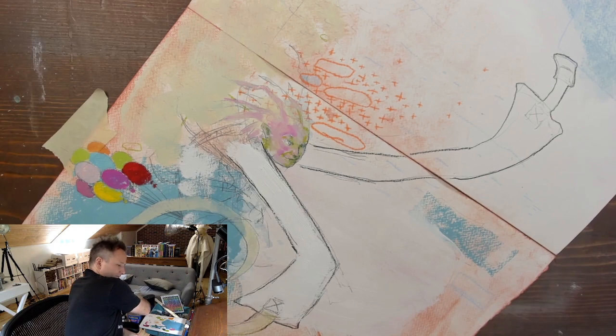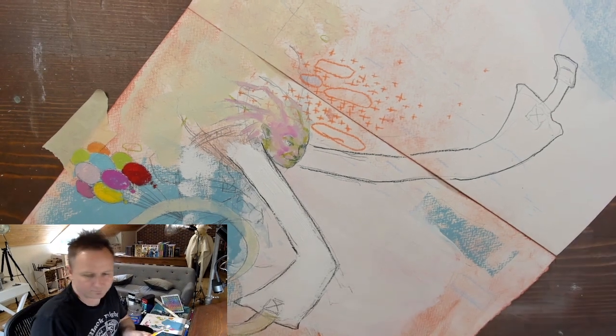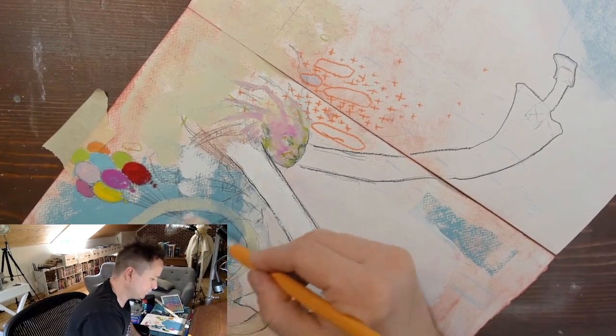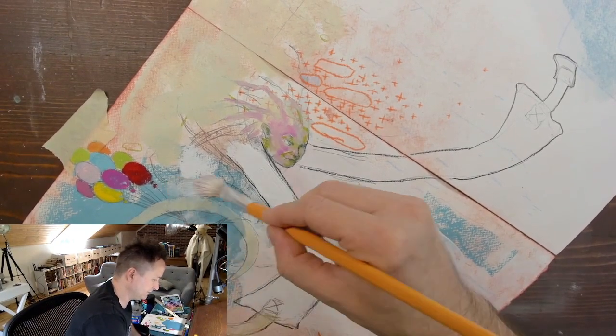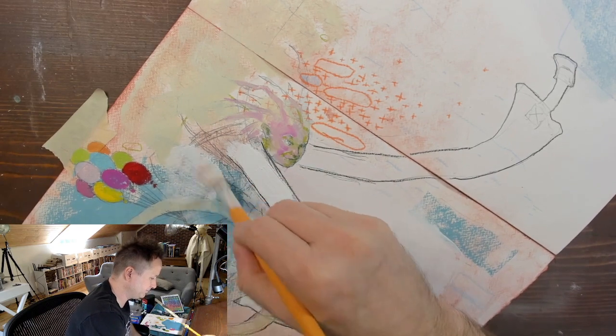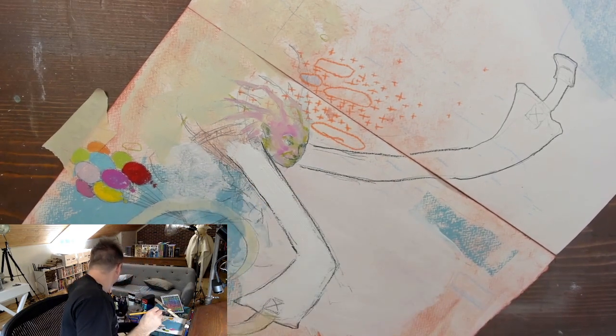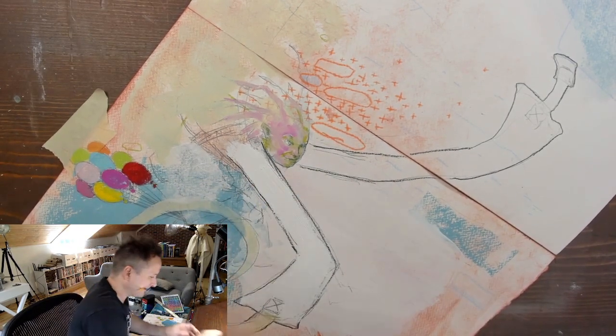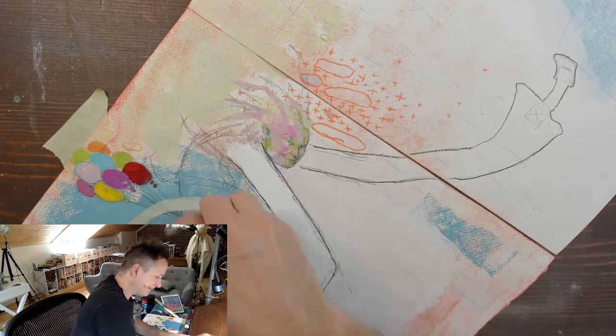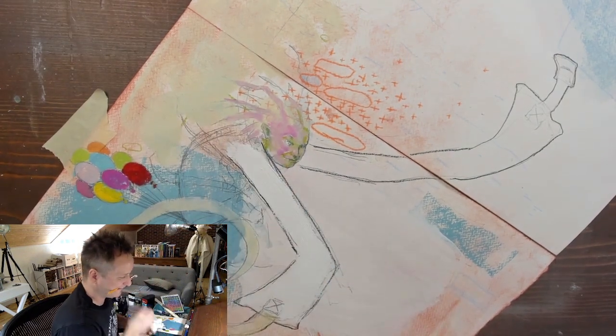Let me just kind of wash this out of here. There we go. Yeah, it didn't really look too good. Okay, let me get the paper towel. There we go.